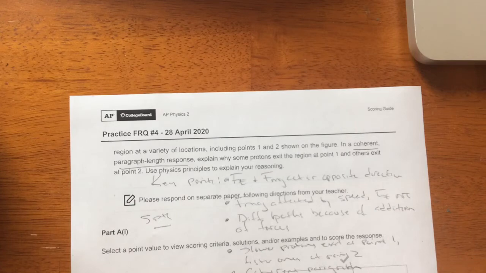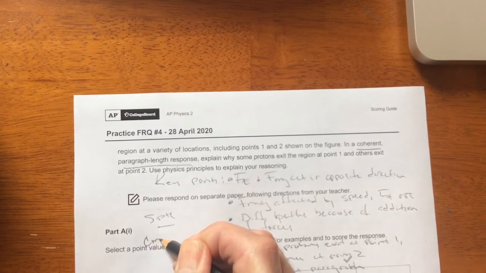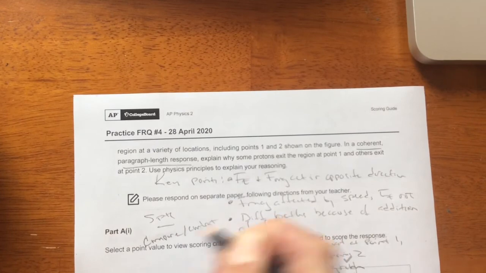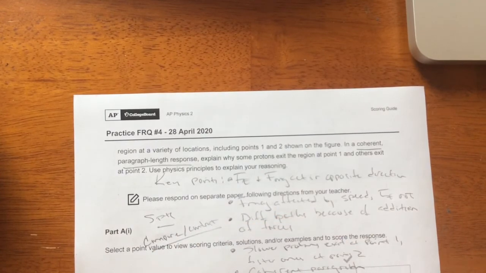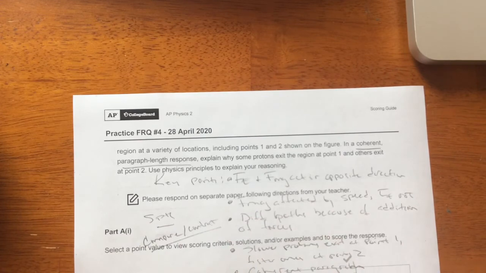I think everyone can write a paragraph. You want to break it into parts. You want to compare and contrast. Everybody's had an English class or two. Compare what's similar, contrast what's different. I think that's a good framework.